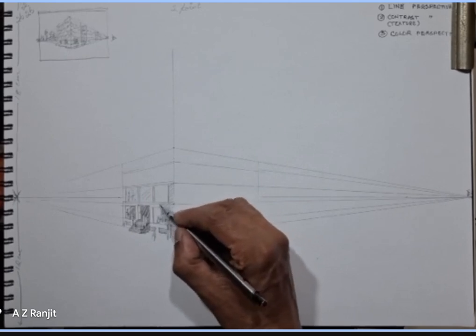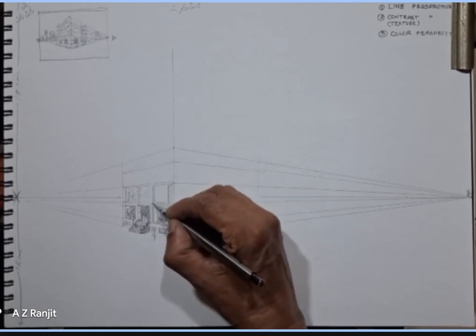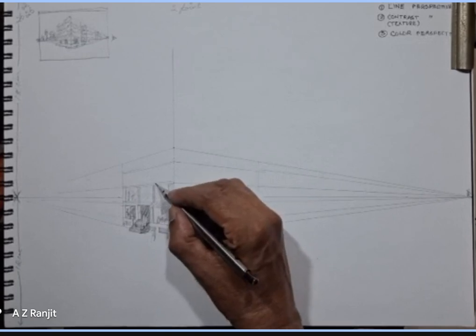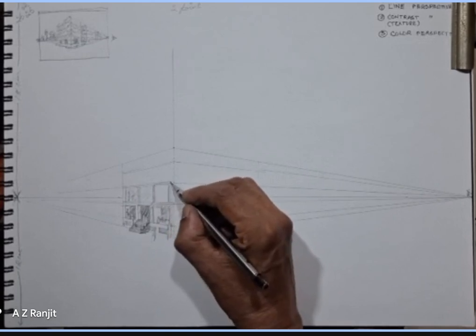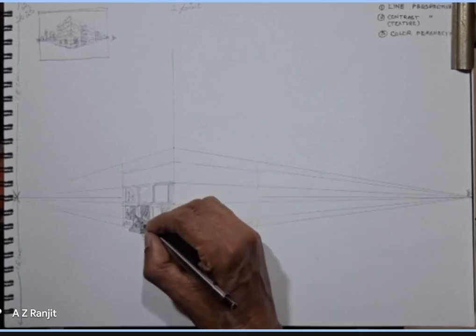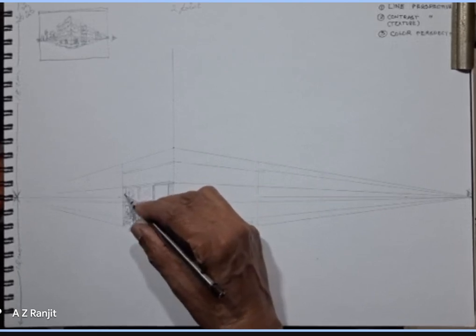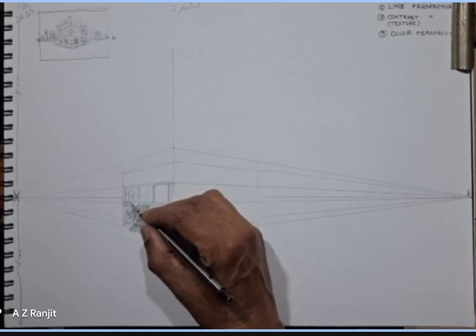We give it all a texture so that we consider that to be a wall. A uniform wall.